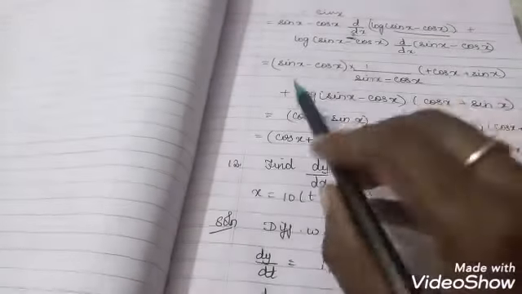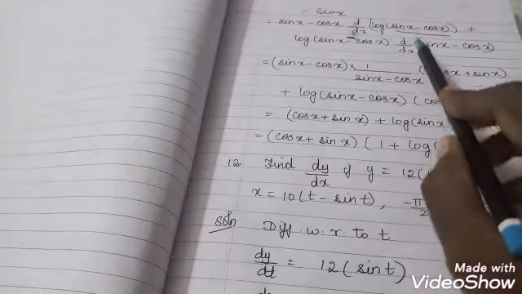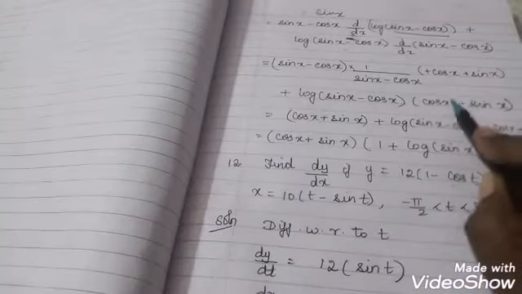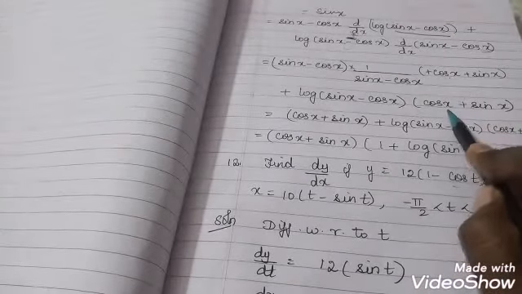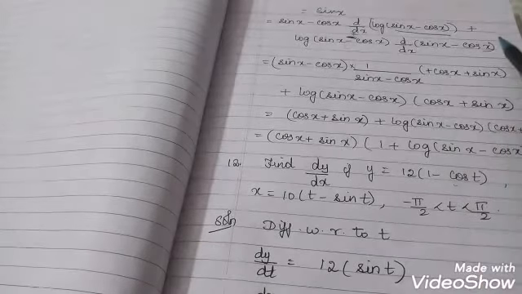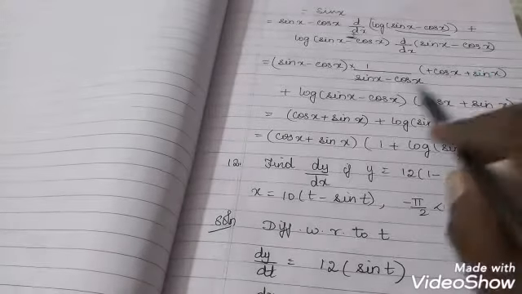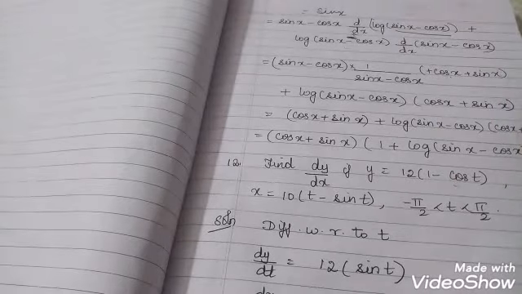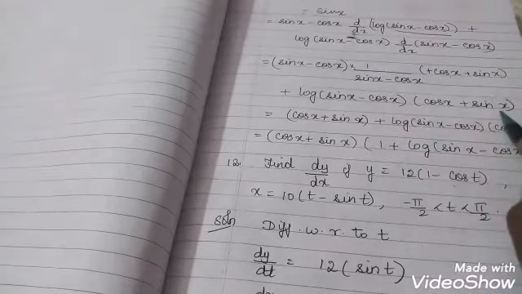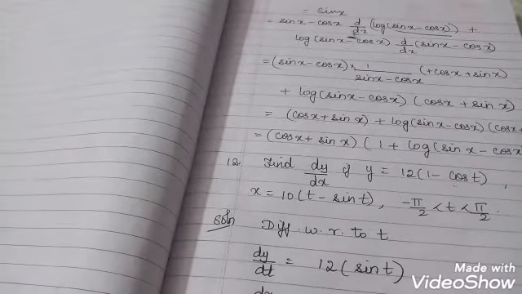You will get plus log of sin x minus cos x into differentiation of sin x. What is differentiation of sin x? It's nothing but cos x. Okay, so here the next is what? Differentiation of, what will I have here? So here you will have it as differentiation of cos x. So it's nothing but minus sin x. So you will have it as plus sin x.